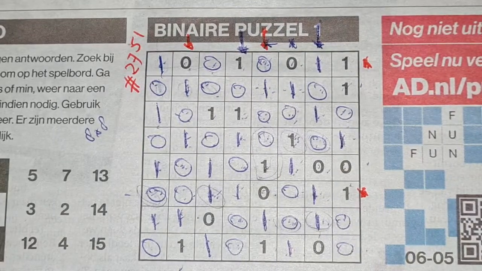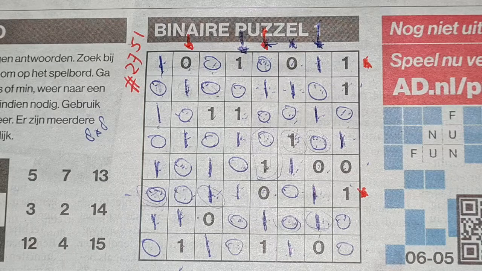I like this one. Yes, boys and girls, a lot of comparing. And yeah, you need to look for those digits, the O's and the 1's.